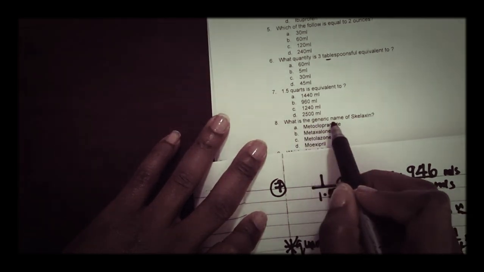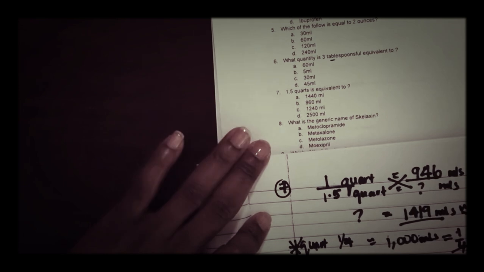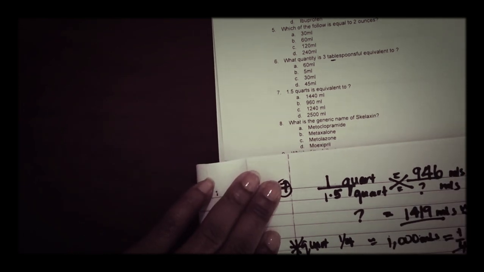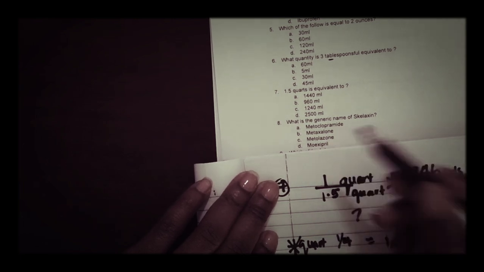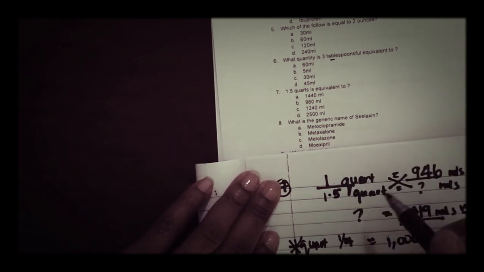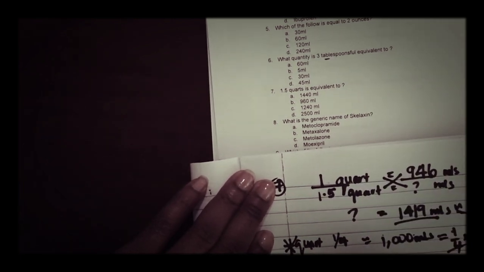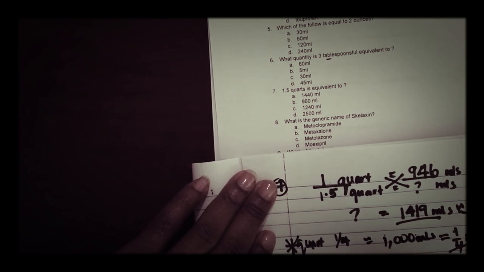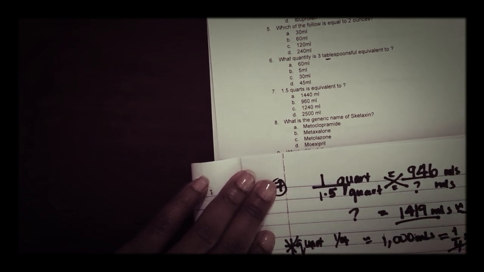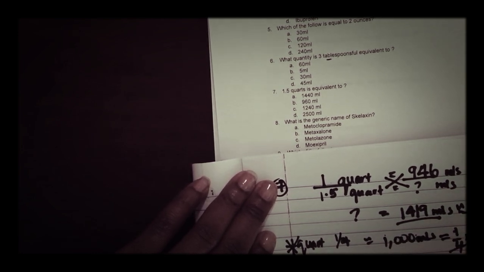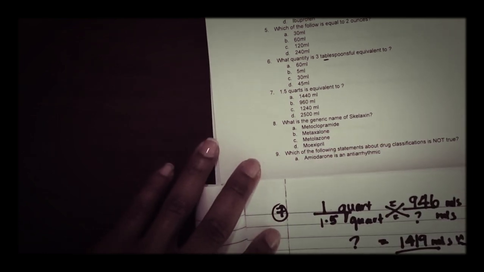Number 8. What is the generic name of Skelaxin? This is your brand and generic from your top 200. You should just memorize it. The answer is B, metaxalone. Have your flashcards and study. Metaxalone is the generic name for Skelaxin.